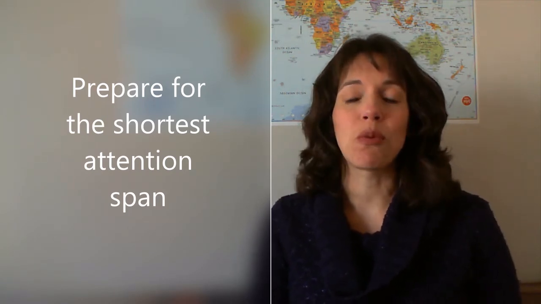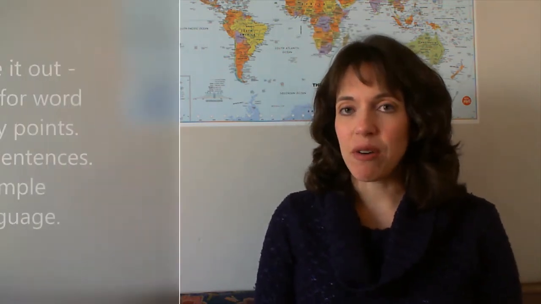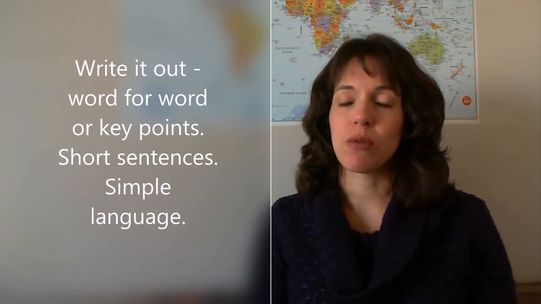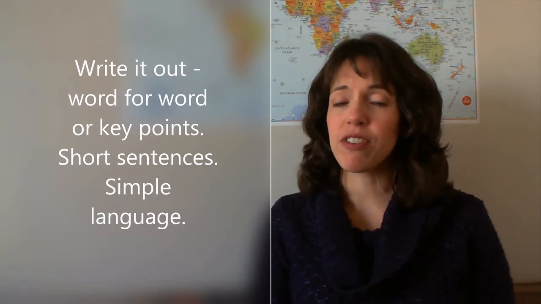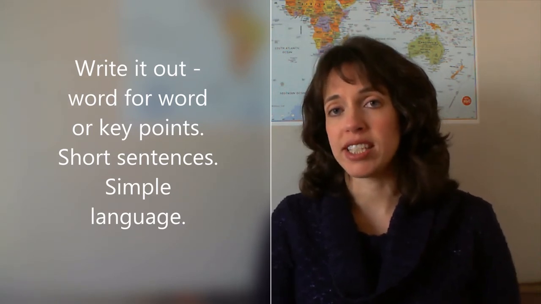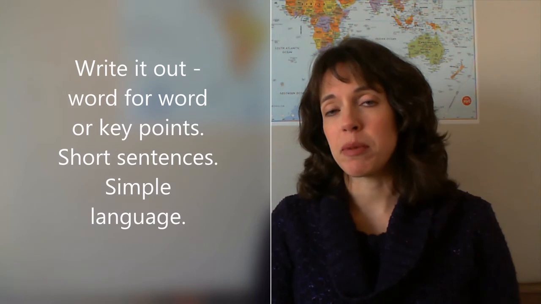But once you lose one, they get distracted, they start distracting others, and then you lose them all. So let's go for the shortest attention span, and let's help the children be as successful as they can in paying attention. You're going to write it out. You might write it out word for word, or you might just write out key points to jog your memory. If you have trouble knowing how to phrase it, you can look for other people's Bible stories.